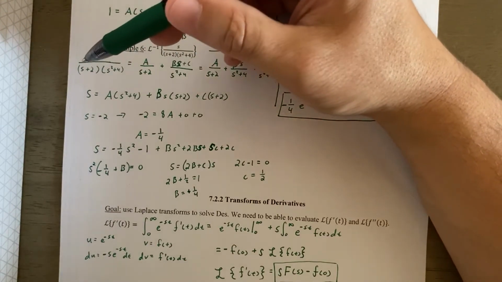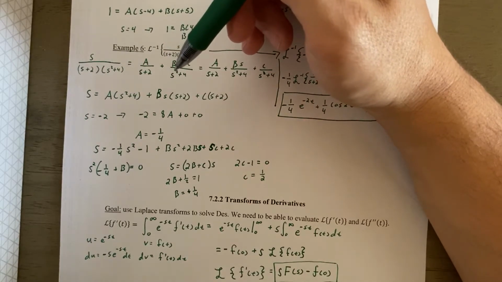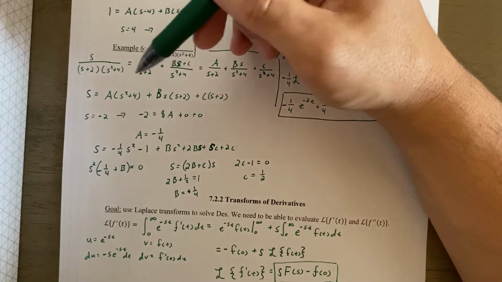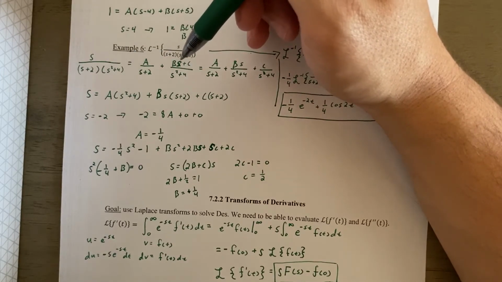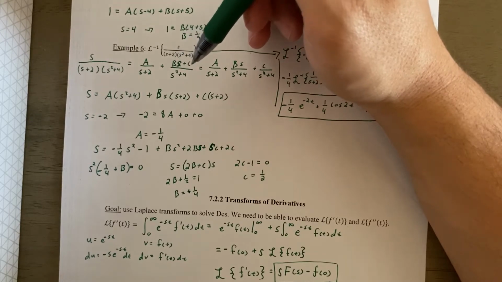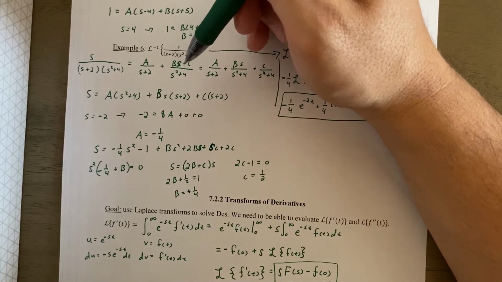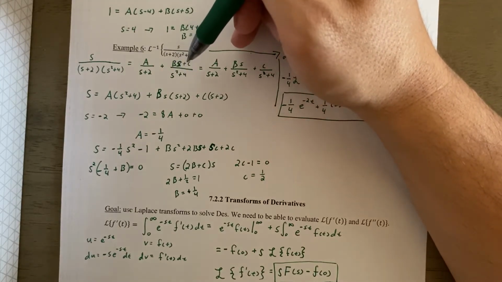So what I'm going to do is I'm going to have A over s plus 2, and then plus, the next one is going to be s squared plus 4 in the denominator, but on top is going to be bs plus c. And the reason why it has to be bs plus c is because it has to be linear, because this is quadratic. It has to be 1 degree less.